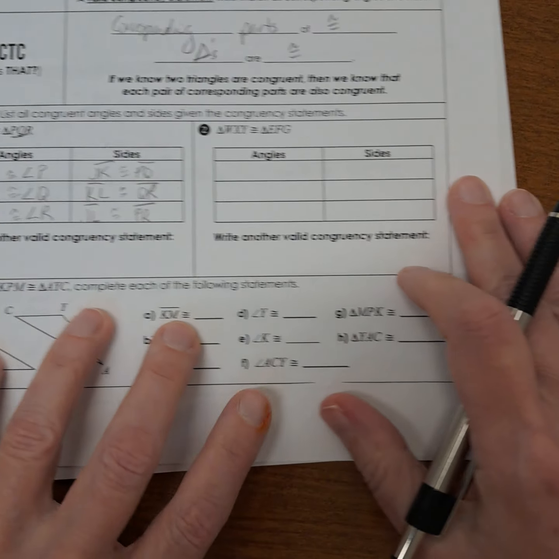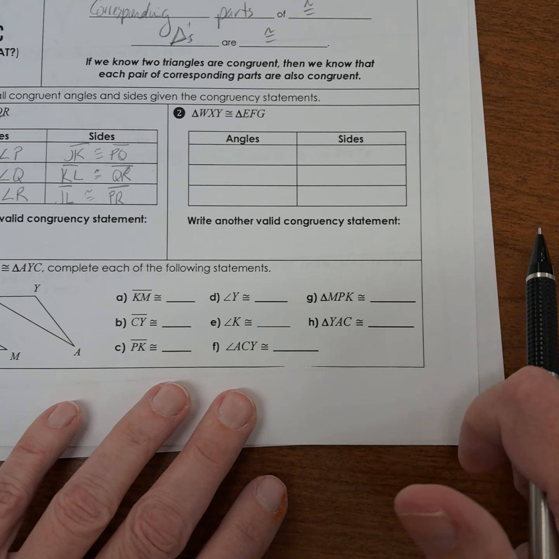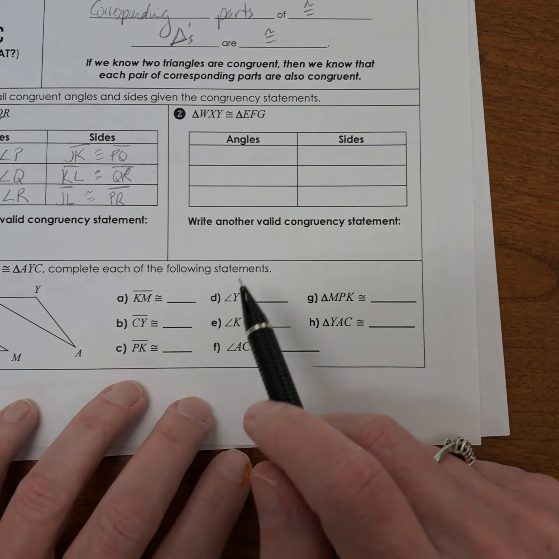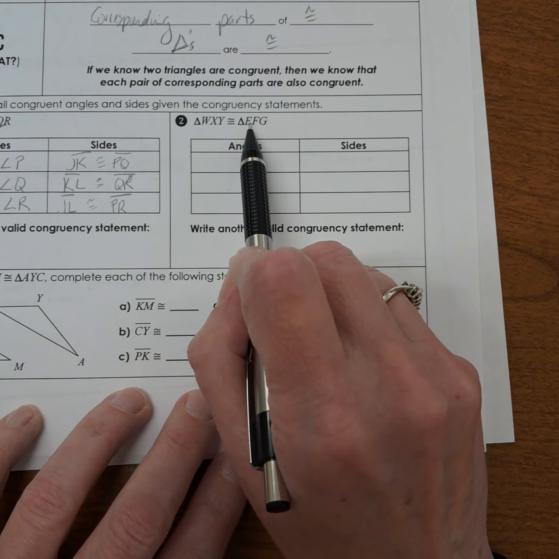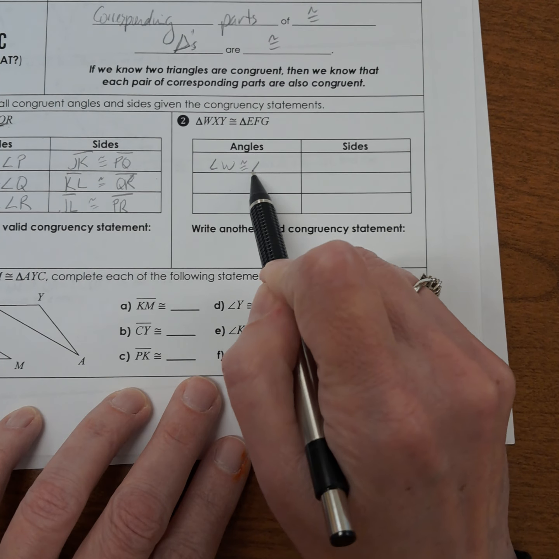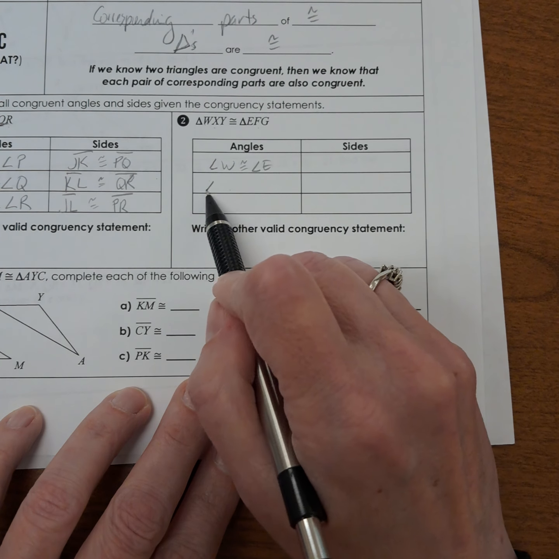So doing this is very easy. And there will be problems down the road where you're going to have to match up the order of the letters in order to actually solve a problem. Right now we're just naming. So W is first, E is first. X is second, F is second.